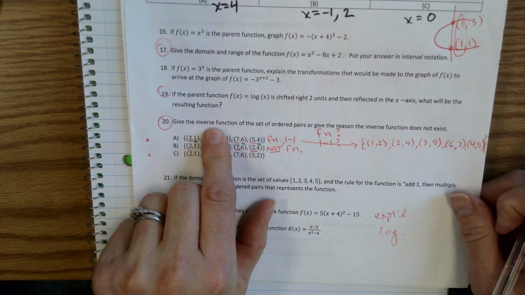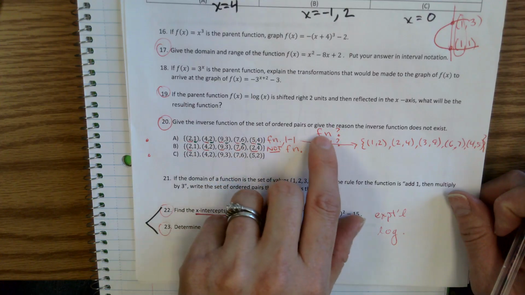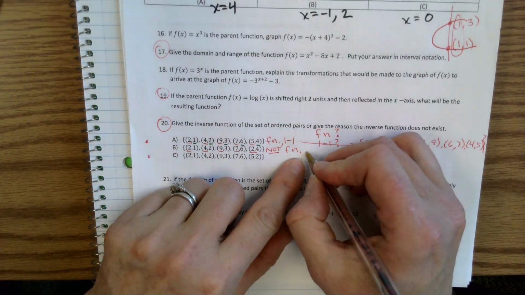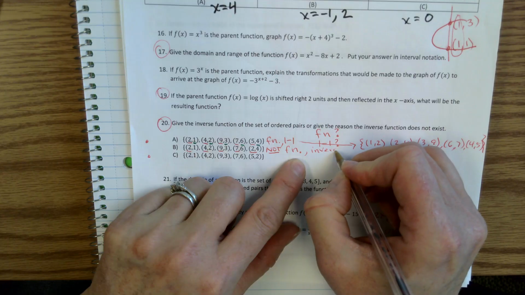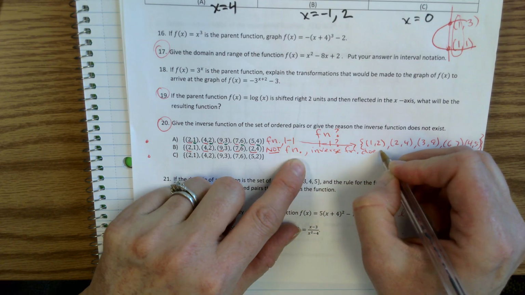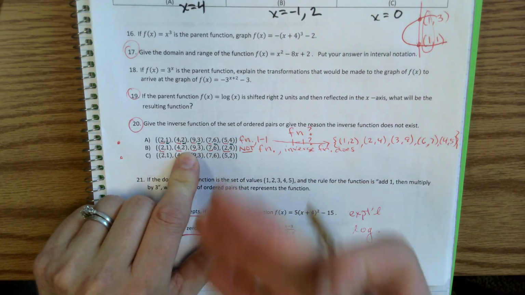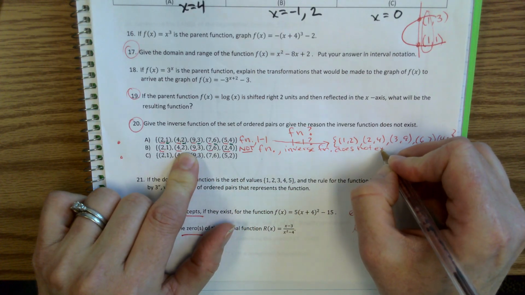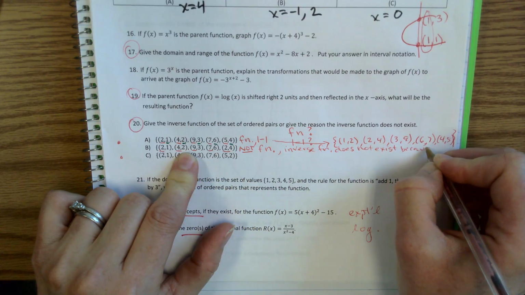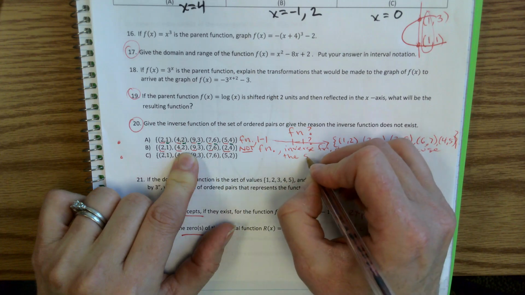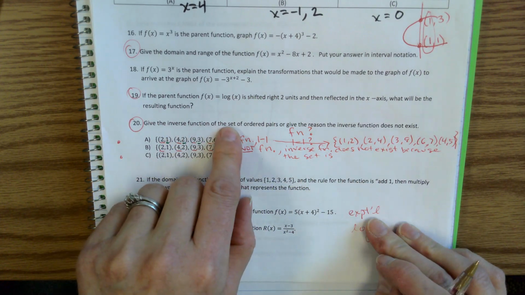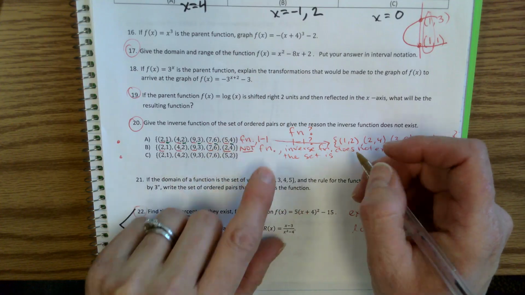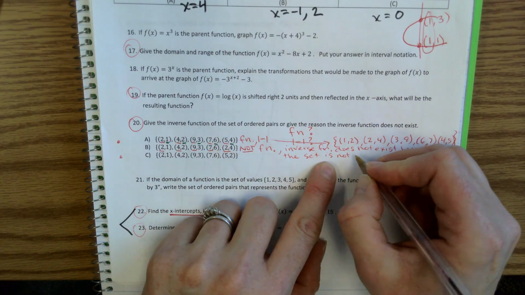So the problem says, find the inverse function if it exists, or give the reason the inverse function does not exist. So for this one, the inverse function does not exist, and you'd say the inverse function does not exist because the given set was not a function to start with. They told us that these are sets of ordered pairs. So if you forget that word set, just look at the way it's given. The set is not a function.